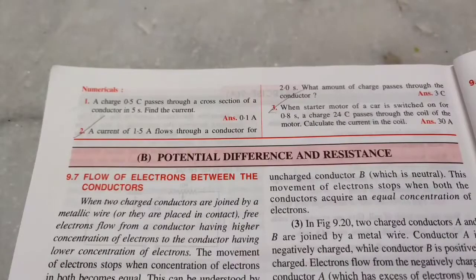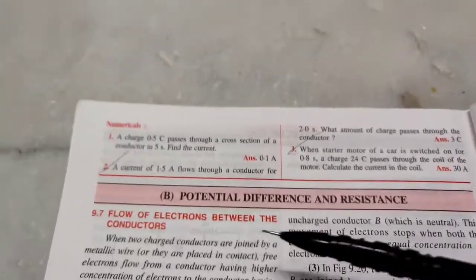Let's study 9th standard ICSE physics, chapter 9A and B, the numericals, that is current electricity. Physics 9A, let's do numerical number 2.